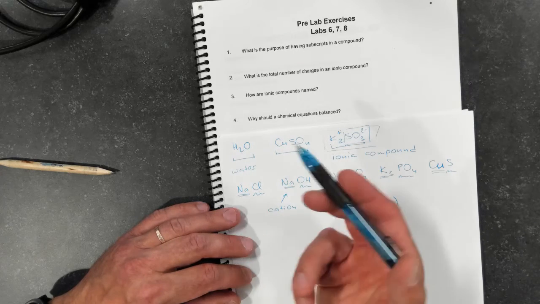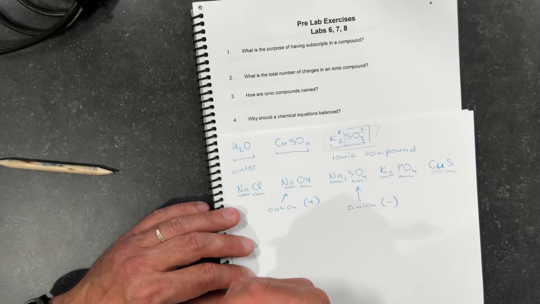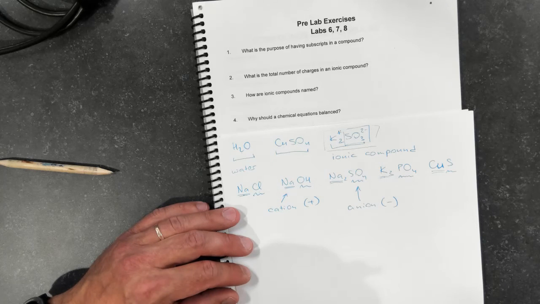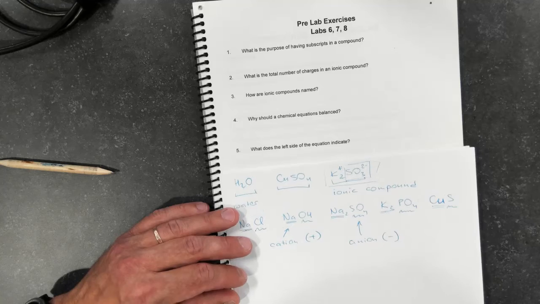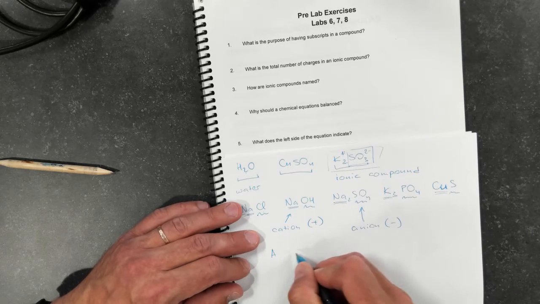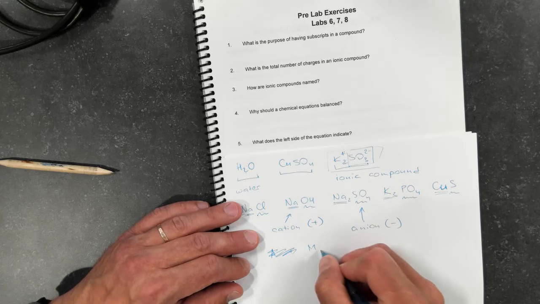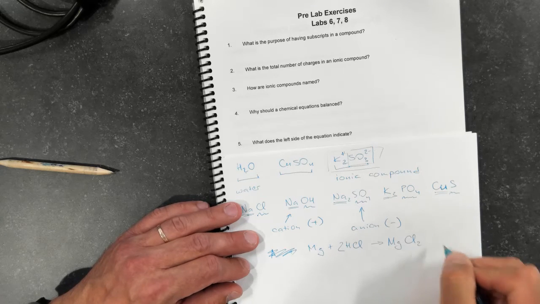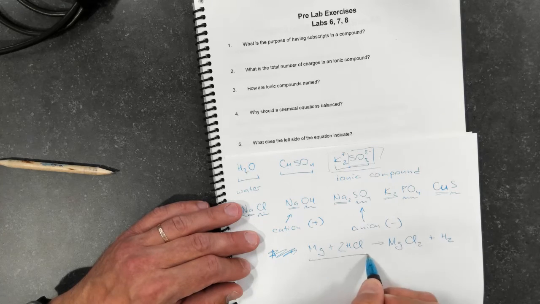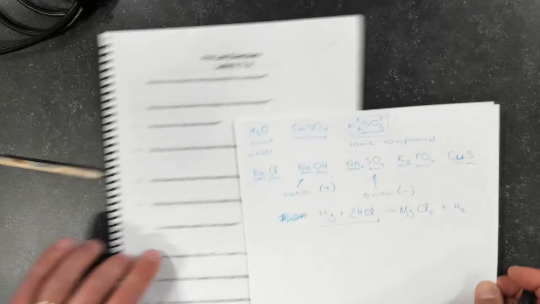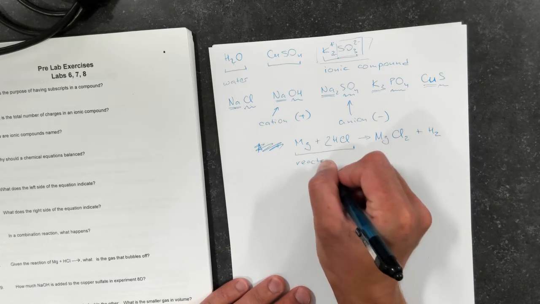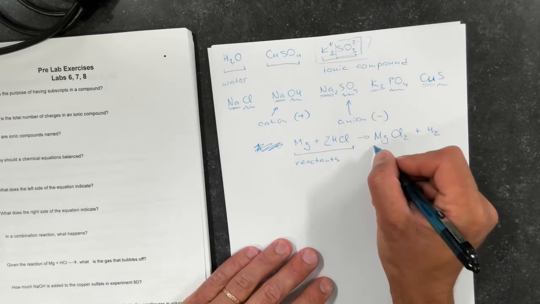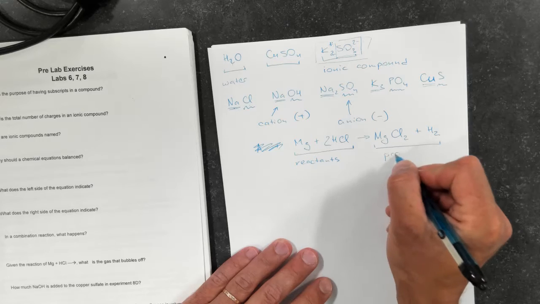Let's move further and answer the question, why should a chemical equation be balanced? We're balancing a chemical equation for proper calculations of the excess reagent, or how much of each reagent we need for the reaction to run, or what's going to be the yield of the reaction. Let's say you have an equation like this. I'm going to actually throw in an actual one. The left side of the equation represents the reactants, while the right side of the equation, that's question number 6, represents the products of the reaction.